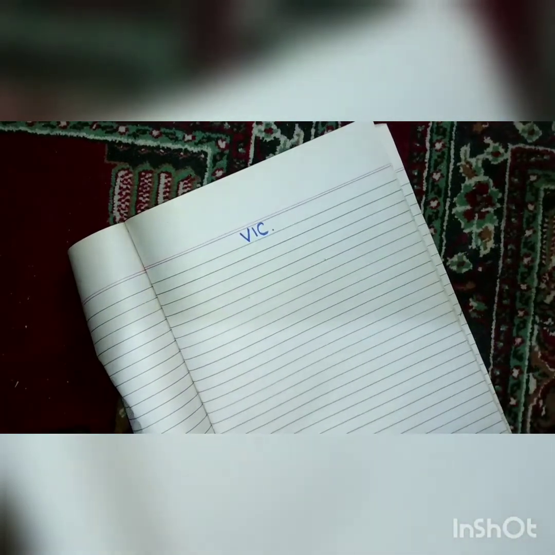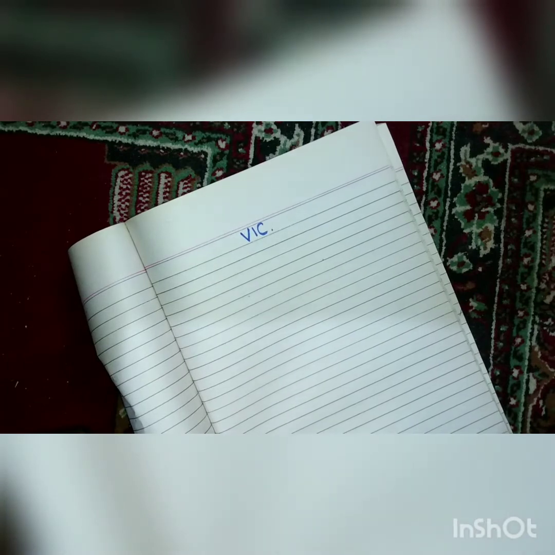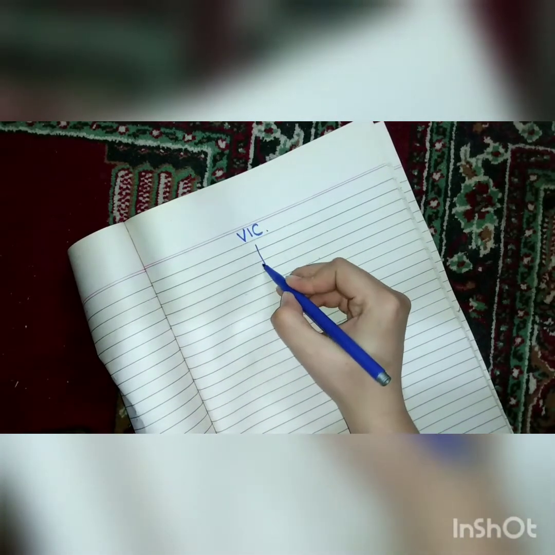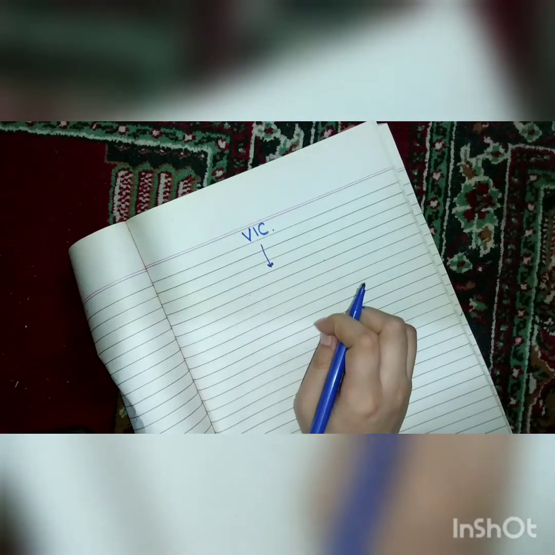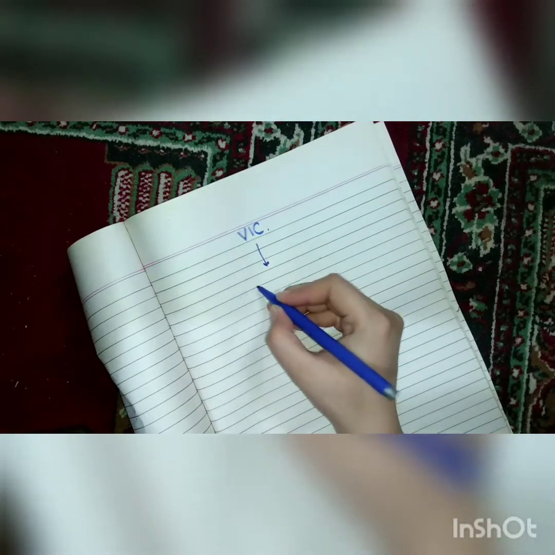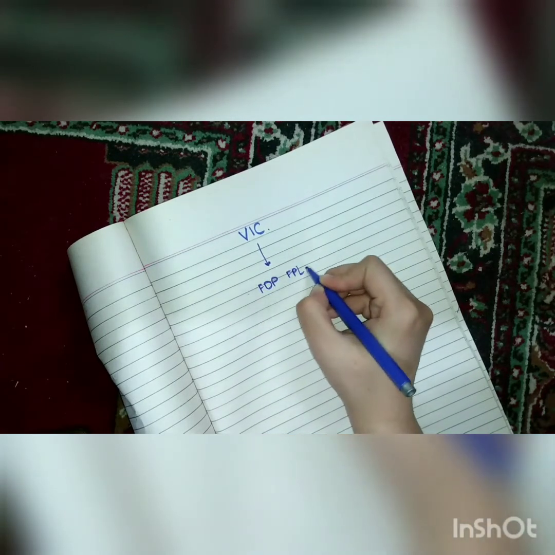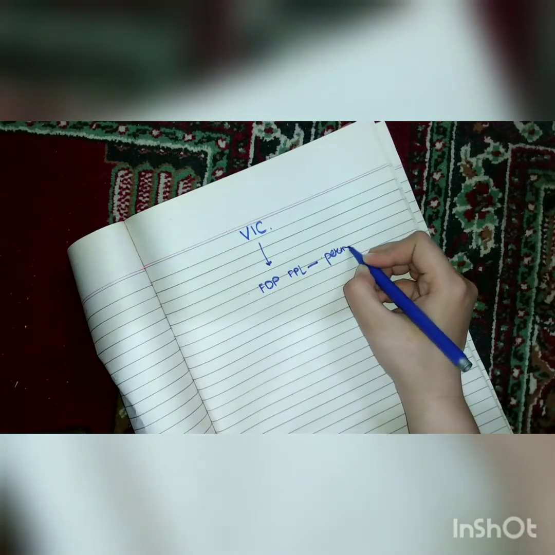Okay, so basically what happens in case of Volkmann ischemic contracture is that there is going to be an ischemia of the muscles because the artery is going to be damaged. I'm just going to discuss it. And there's going to be ischemia of flexor digitorum profundus and flexor pollicis longus. And the problem is that it is permanent.